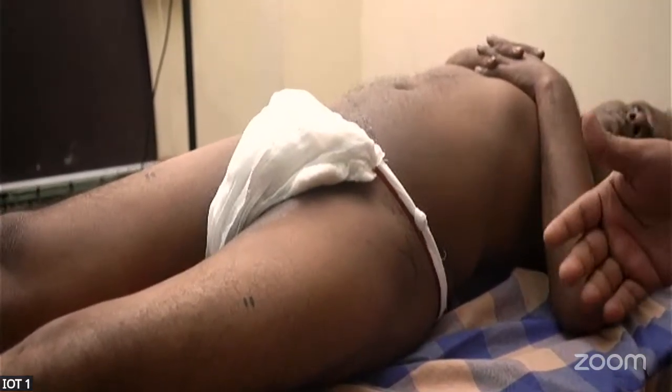Posterior. Are you able to see the pattern? No, sir, not able to see, sir. Not visible, sir. Compared to the right side, the supratrochanteric annulus is obliterated, sir.